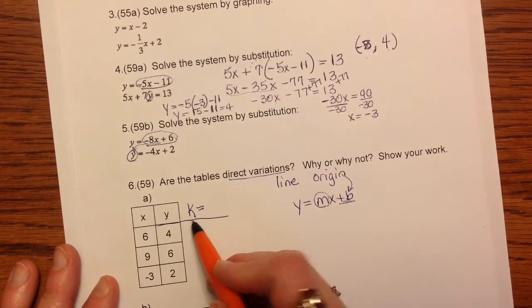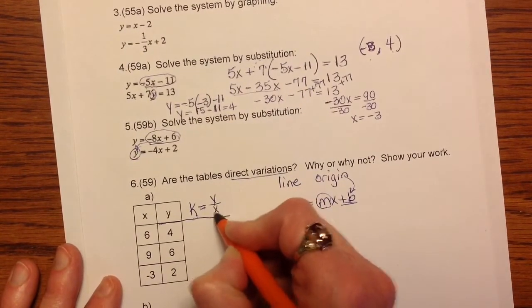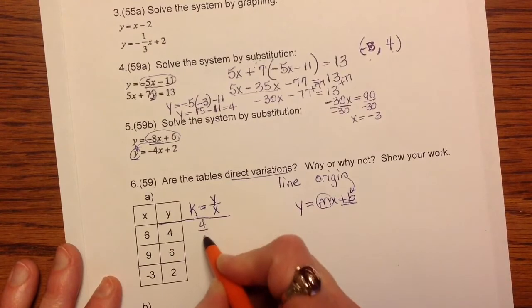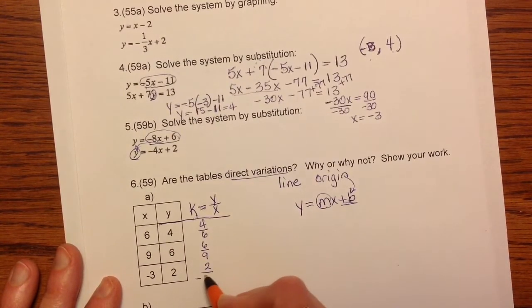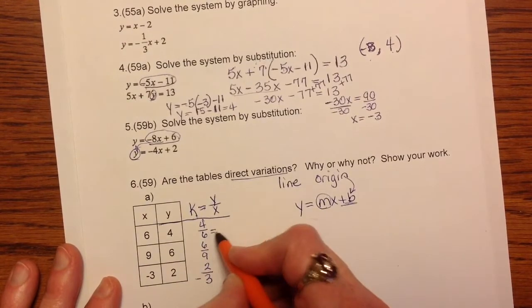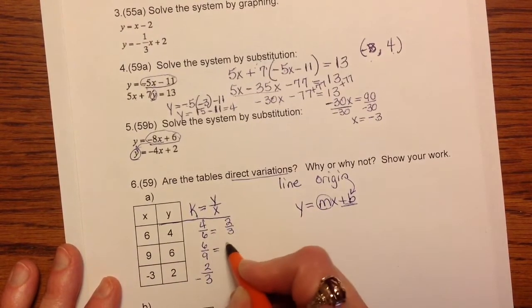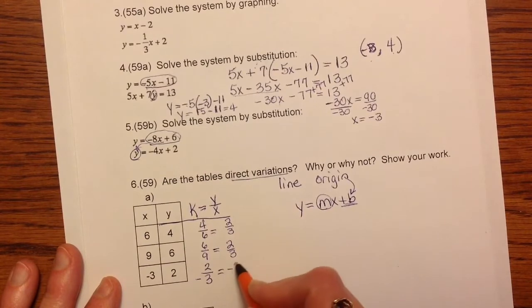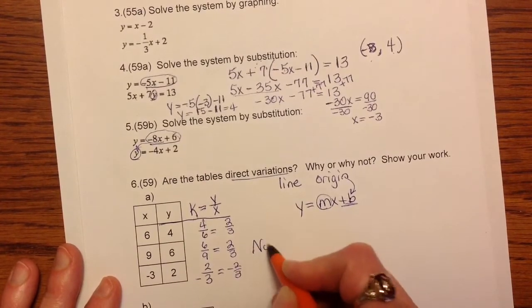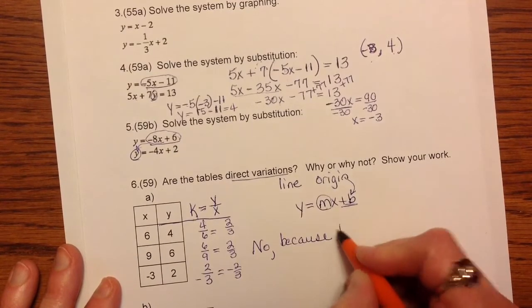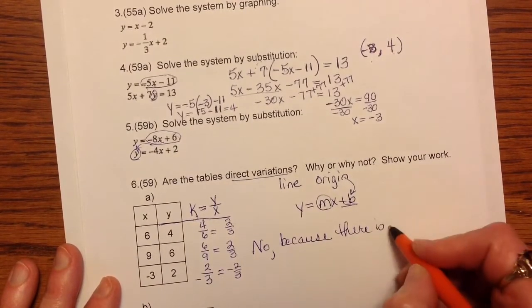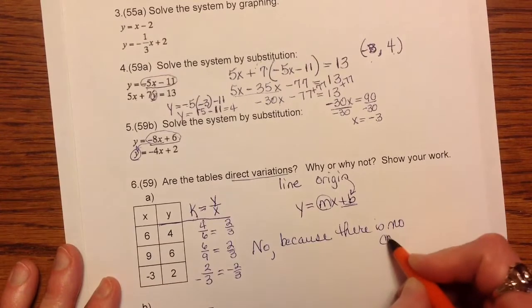And that constant is the y over the x. So let's just put the y over x in each case and see if they're the same thing. We've got 2/3, 2/3, negative 2/3. So this one is no, because there is no constant.